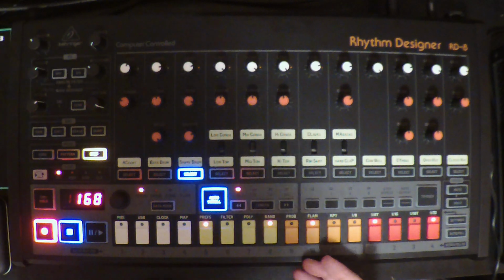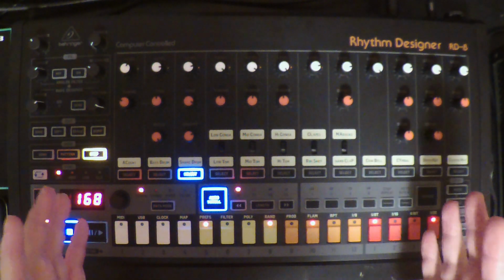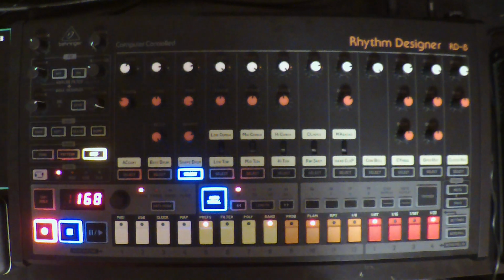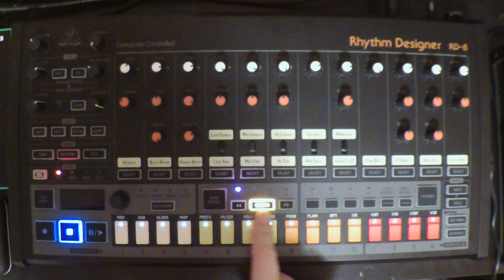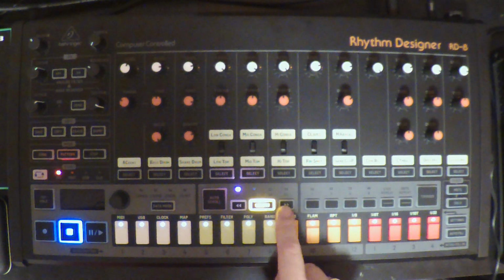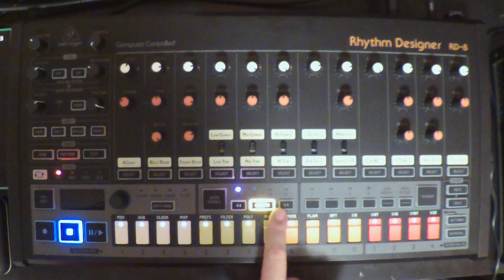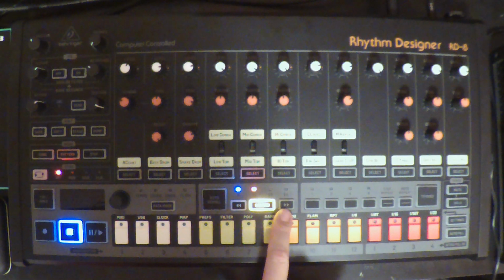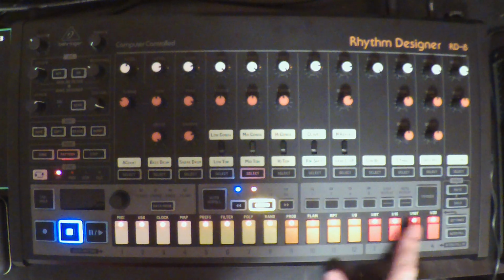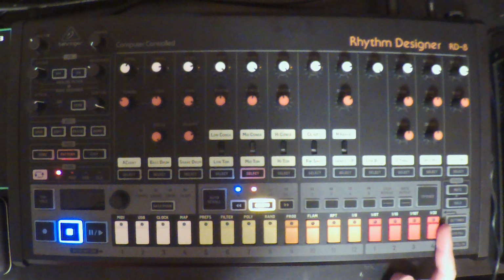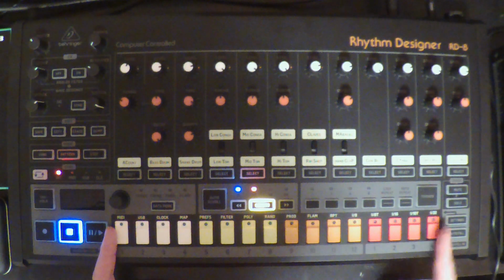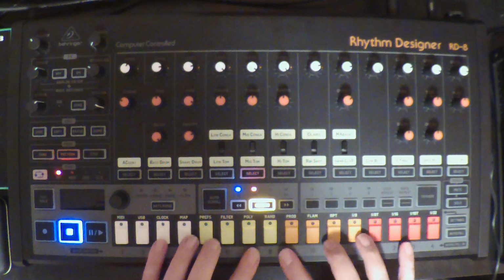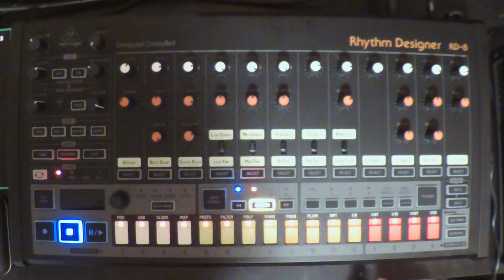Okay, and now maybe I want to add on to this and make it a longer pattern using more than 16 steps. I can do this by pressing the length button here so that it lights up, and now use this double arrow button. And now for the next number of steps, 17 to 32, I find that now all these step keys start blinking red.